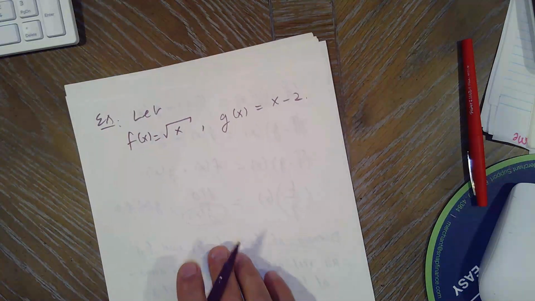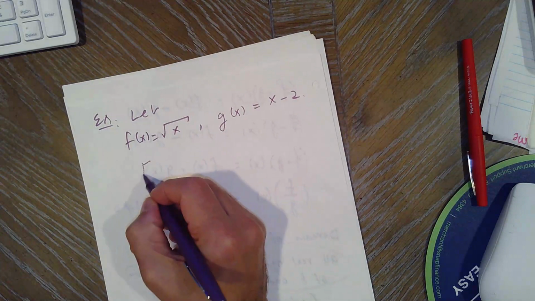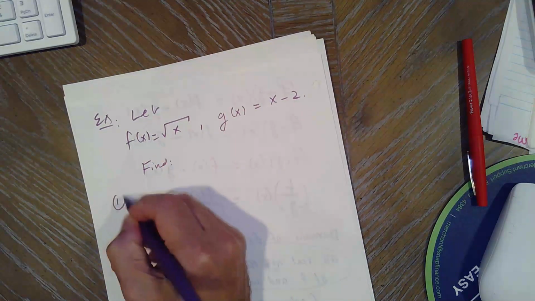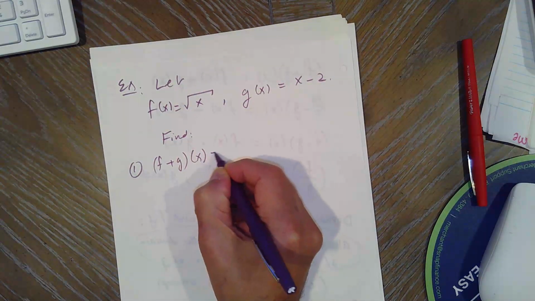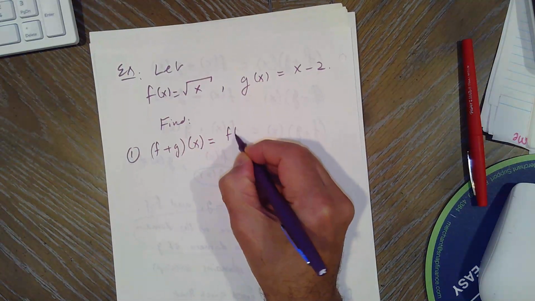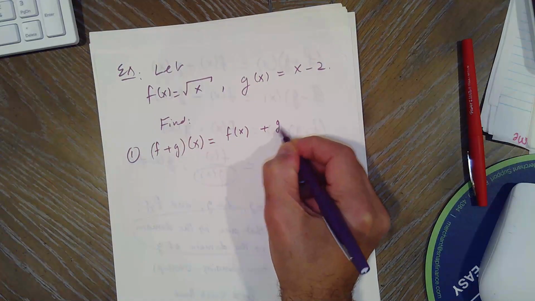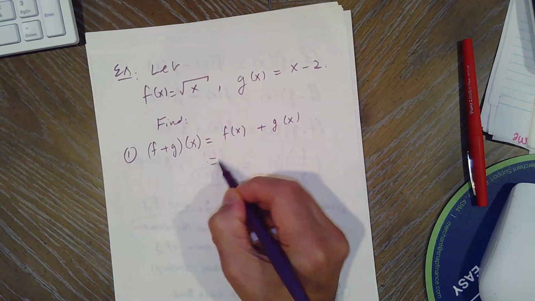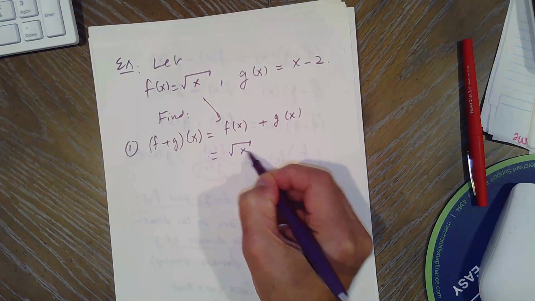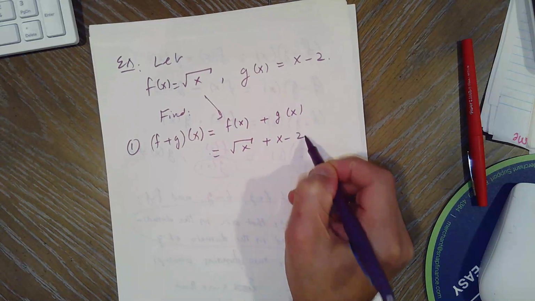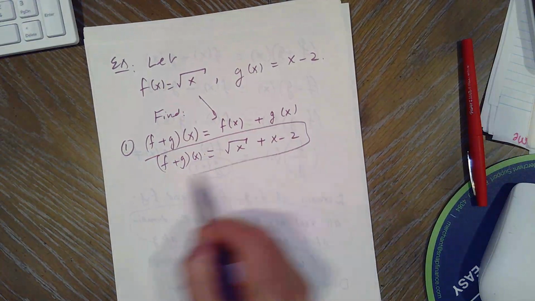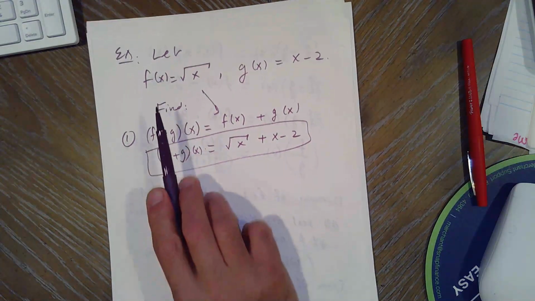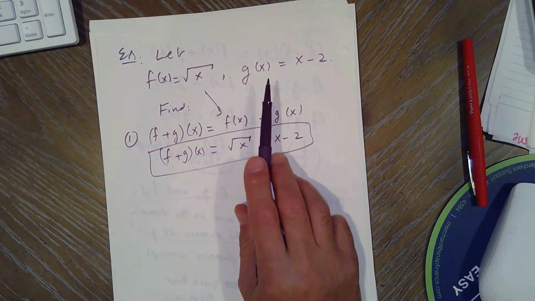So, find several things. The first thing that we need to find is f plus g of x. Again, by definition, it's f of x plus g of x. We have f of x, so we plug it in, and we have g of x. And the reason for this is now we have an equation for f plus g, just like we have an equation for f and an equation for g.